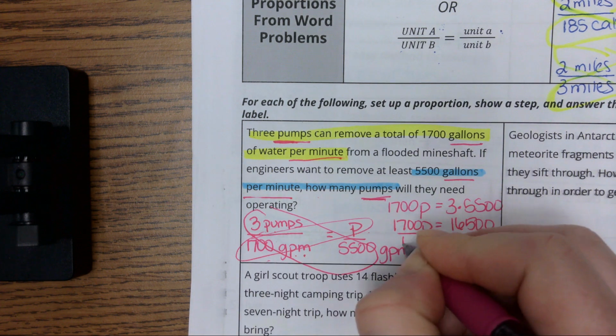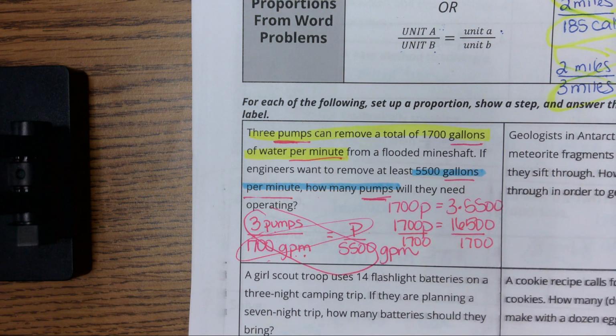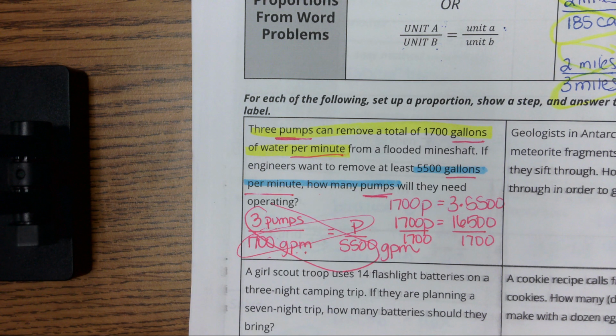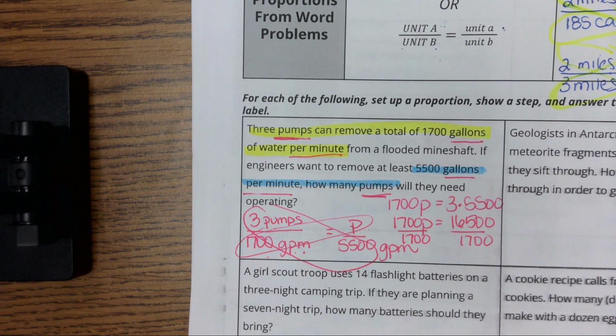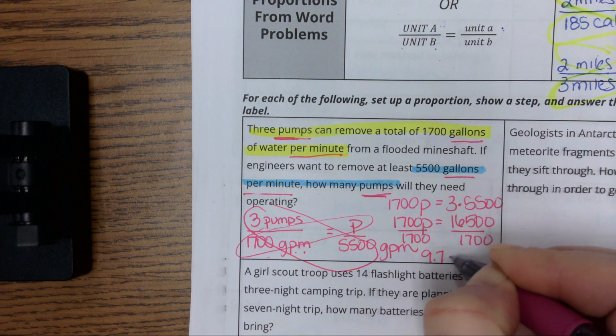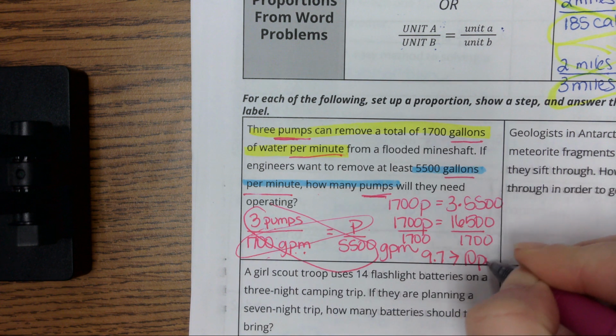I divide by 1,700, and I get 9.7 pumps. Well, that's not going to work. Can't have 9.7 pumps. You are going to need at least 10 pumps to do that work.